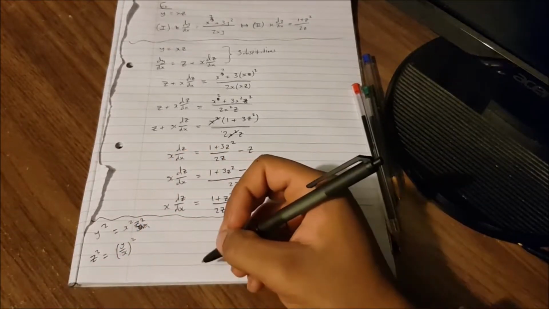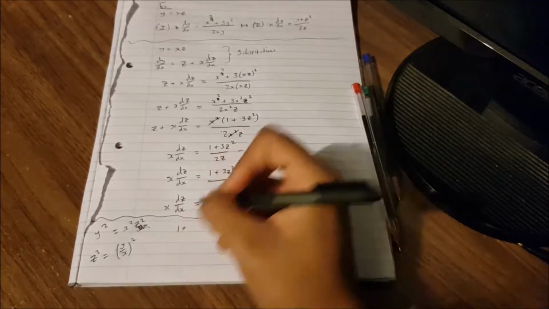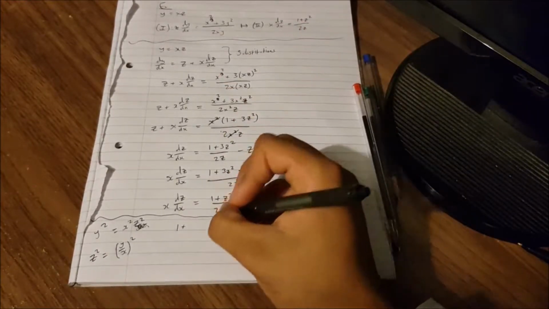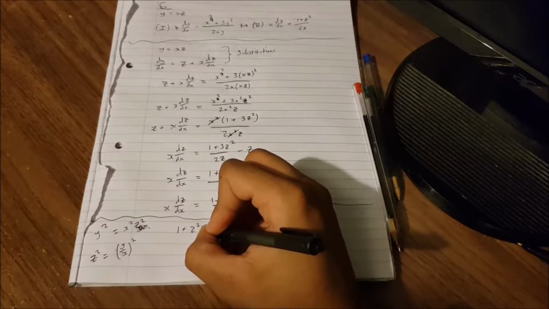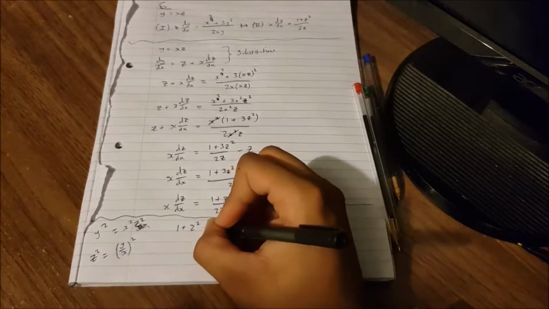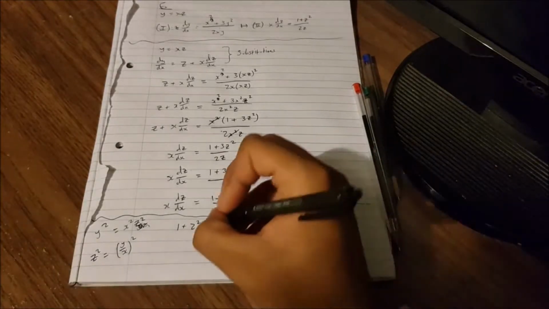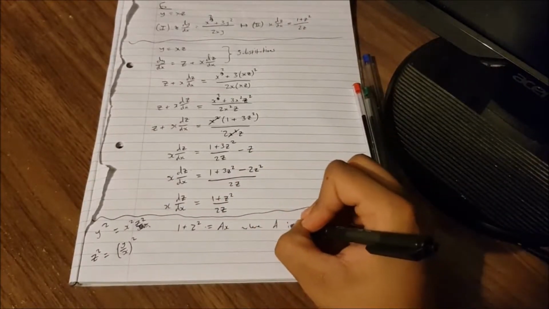Okay? So we get down to the equation. Using separating the variables and tidying things up, the general solution is given by 1 plus z squared equals ax, where a is an arbitrary constant.